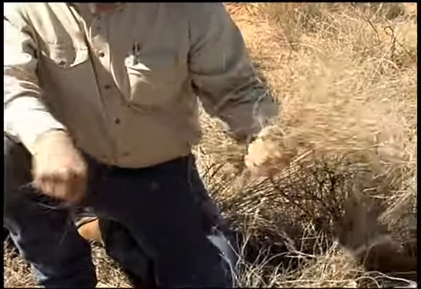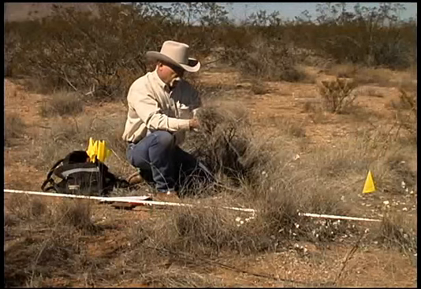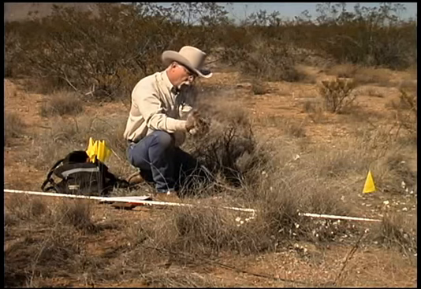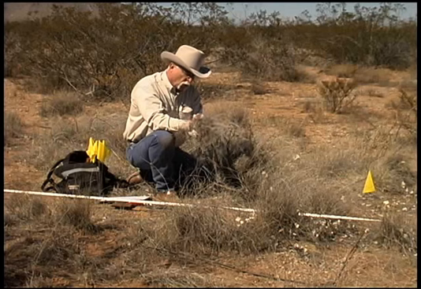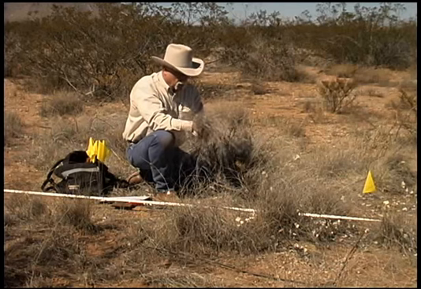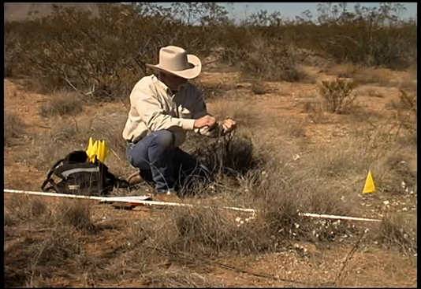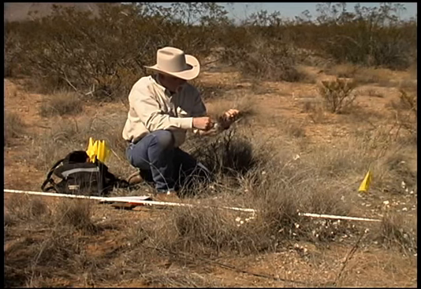We're out here the end of February, so we're looking at last year's growth. It's a little more difficult to separate sometimes 2-year-old growth from 1-year-old growth when you're at this time of year. The information that we're after in this particular protocol is to get annual production.